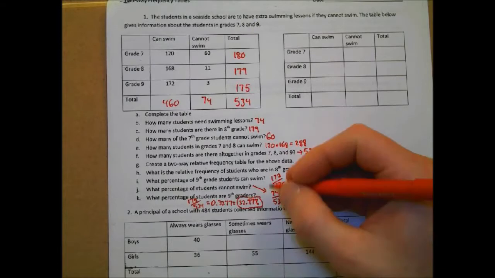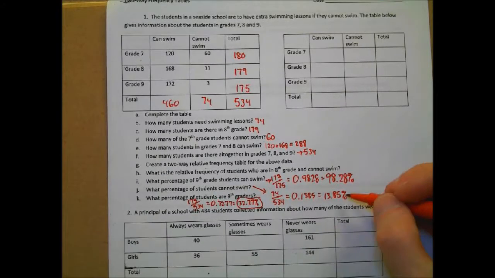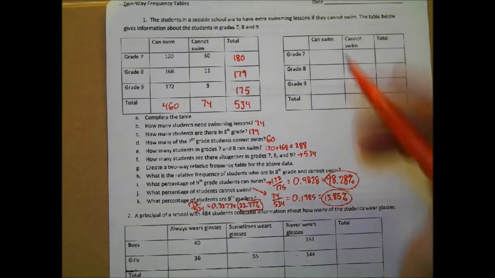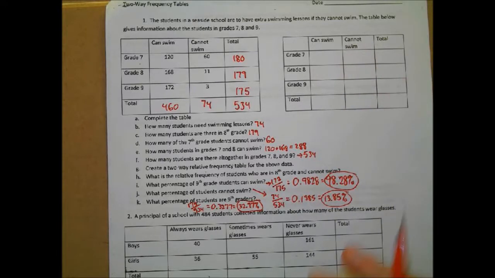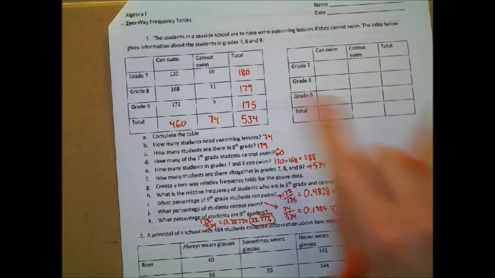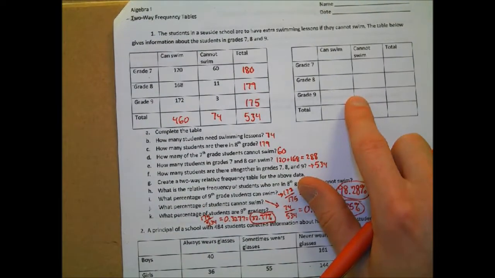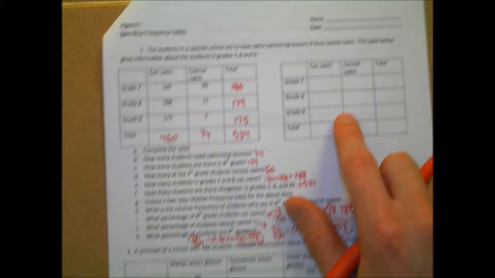Okay, now I see what they were asking for with the frequency tables too. Yeah, 32.77% there, here at 13.85%. This table, the frequency table here, this is how we're going to fill this out. I thought this was a frequency table, but I'm not sure. I guess this will be a two-way frequency table here. Two-way frequency tables. Okay. Anyway, here's how we can do this.